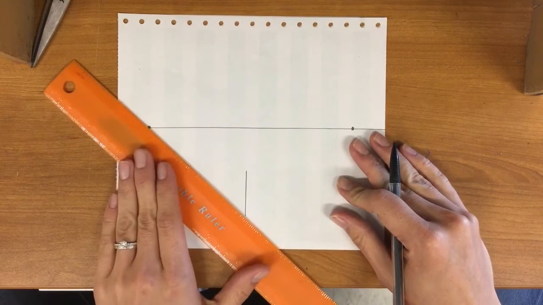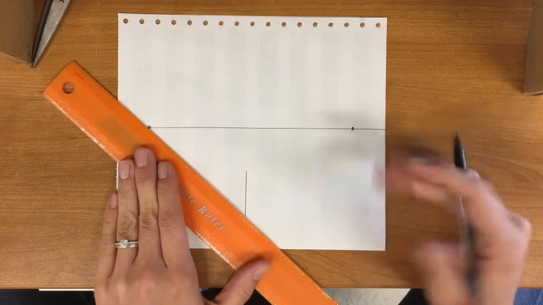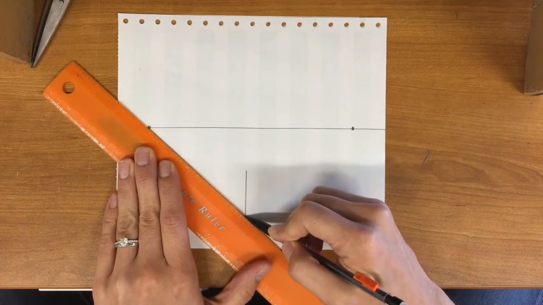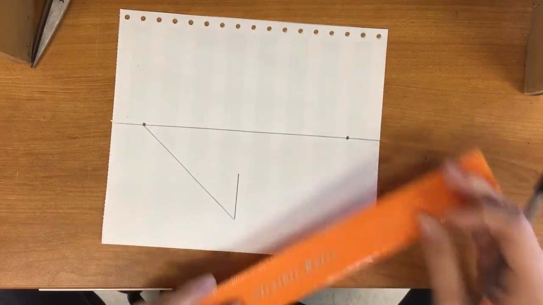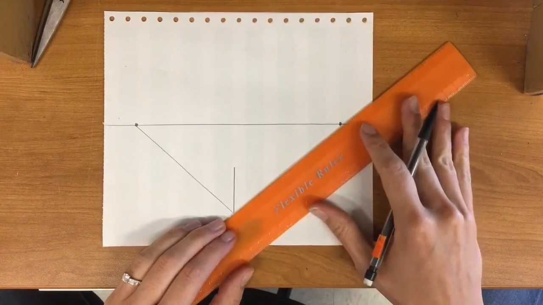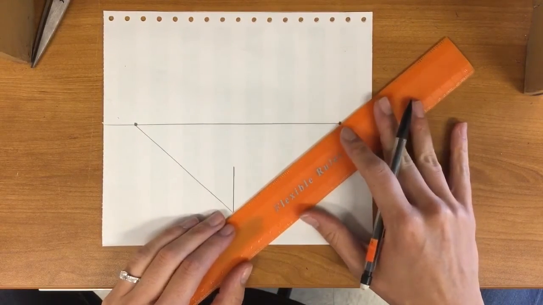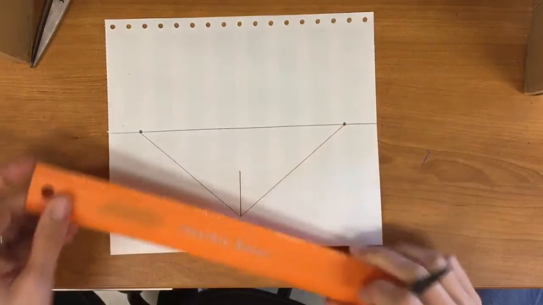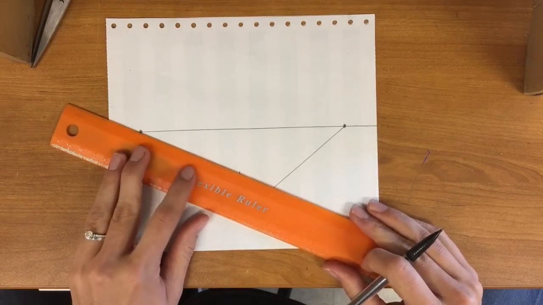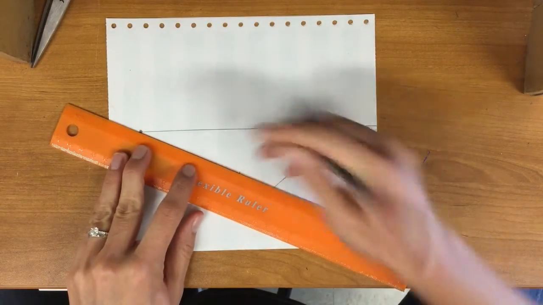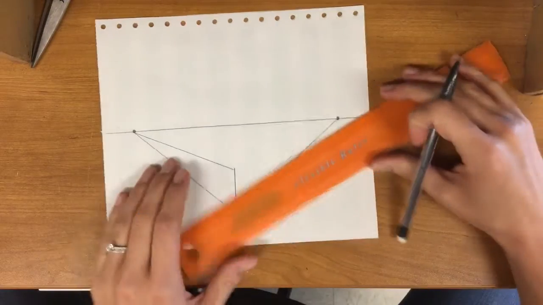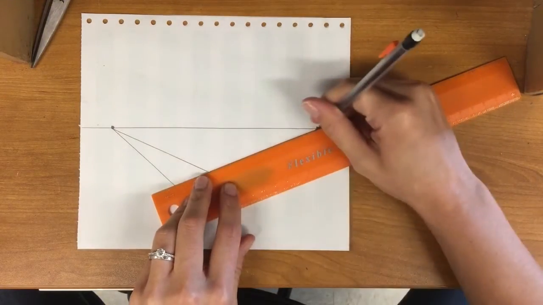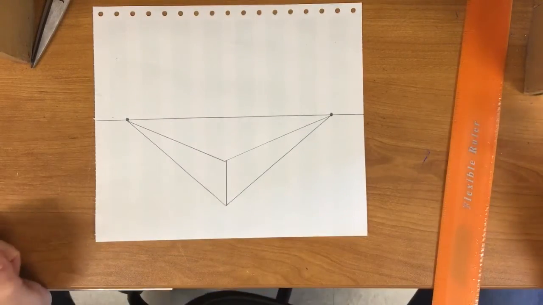We're going to connect the top and bottom of that line to both vanishing points. So I'm going to start with the left one here. I connect the bottom of that line to my left vanishing point. I'm going to connect the bottom of my line to my right vanishing point. I'm also going to connect the top of that line to the left vanishing point and the top of that line to my right vanishing point. Okay, so you should have something like this.